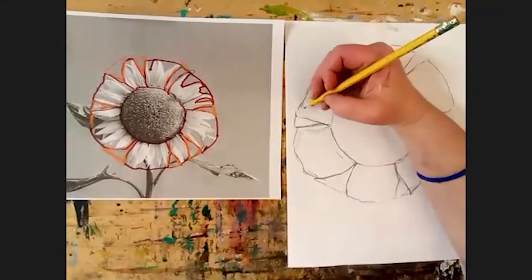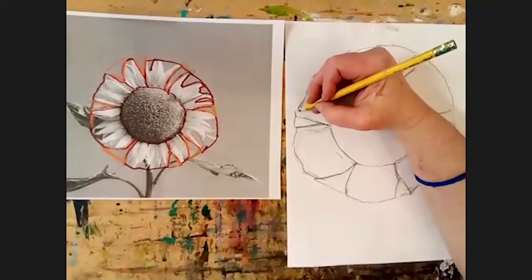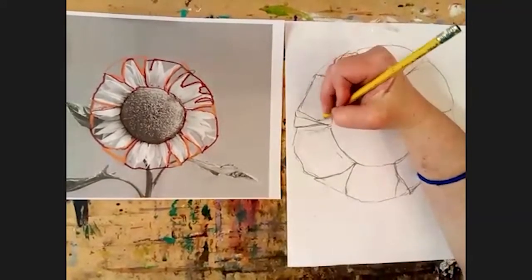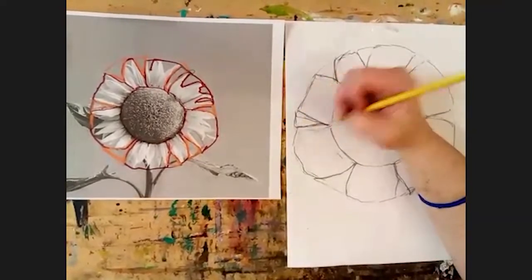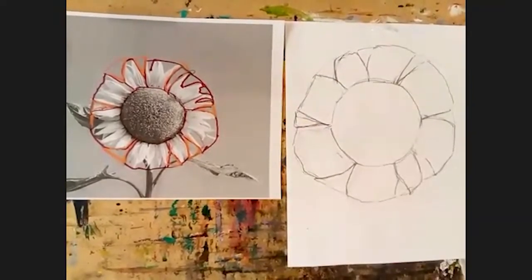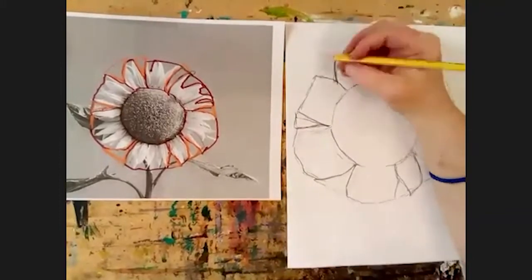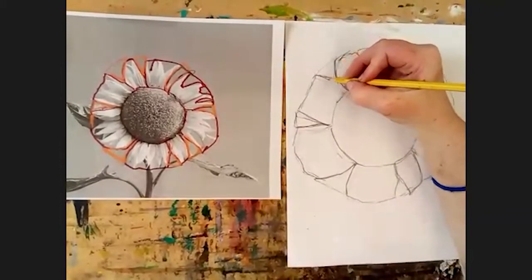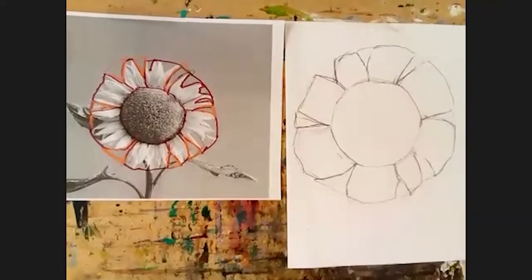Oh, as I look at this, I'm like, oh, okay. So I'm continually adjusting my shapes.